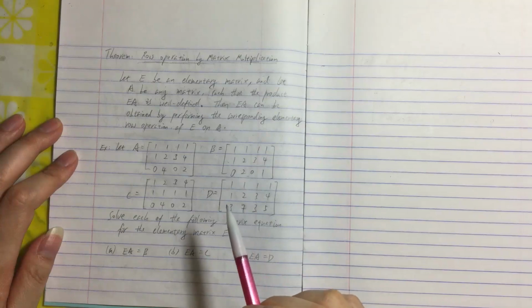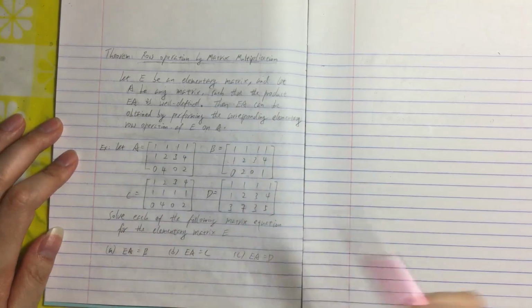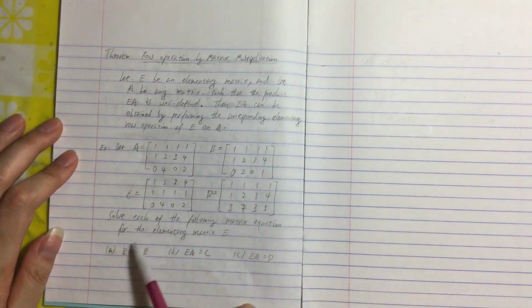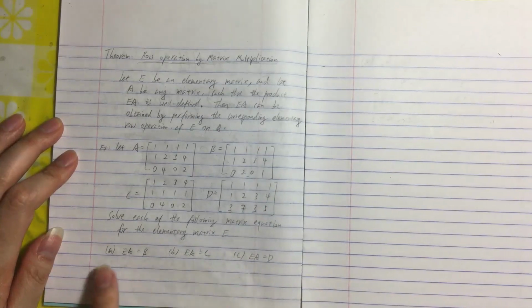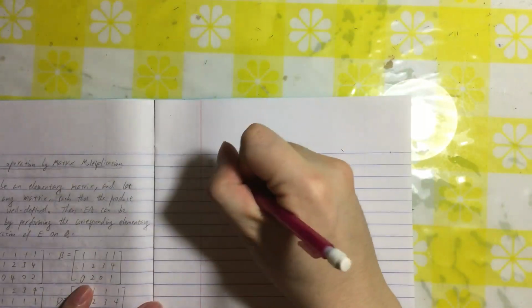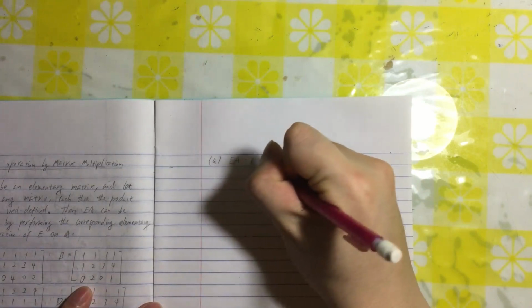Next, let's look at an example here. Let matrices A, B, C, D be these 4 matrices. Solve each of the following matrix equations for an elementary matrix E. Here in each equation, E is an unknown. We are solving the equation for each E here. Let's do part A first. Part A says E times A equals B. We are solving for an elementary matrix E.